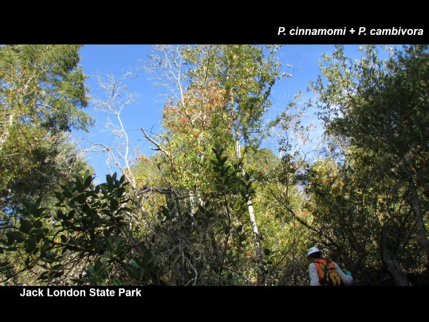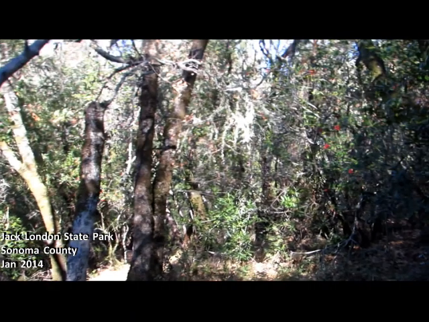And again, we saw similar patterns, in this case a co-infection of at least two species, Phytophthora cinnamomi and P. cambivora, at Jack London State Park. A little bit of a video view of that.